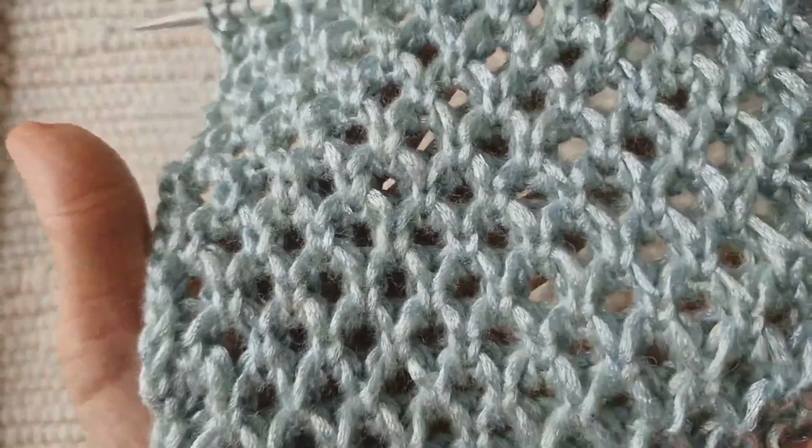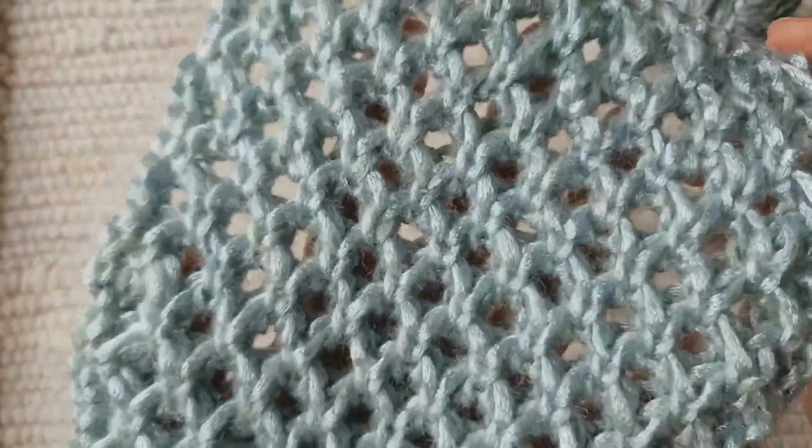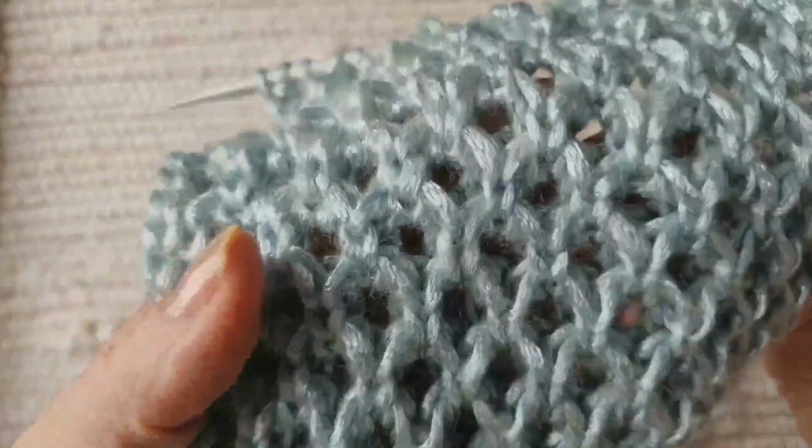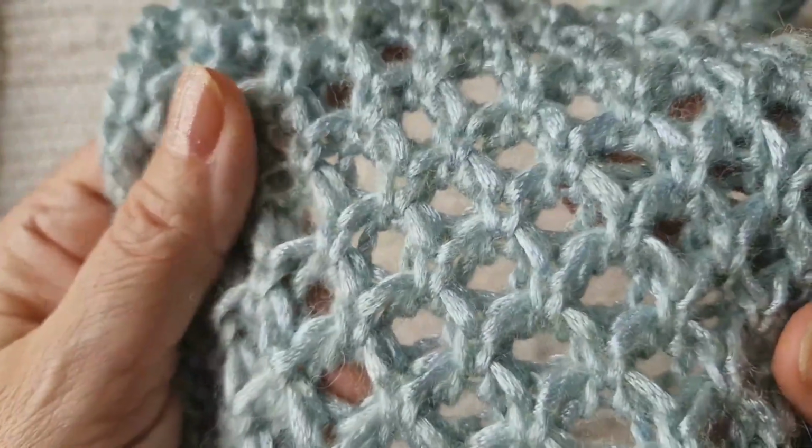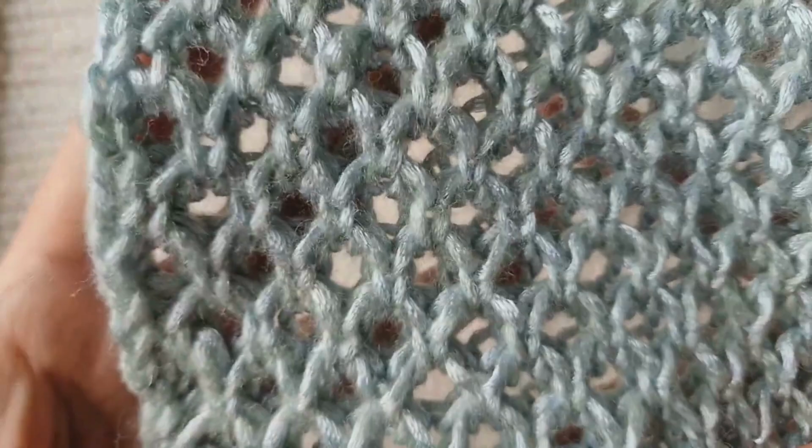This method creates this original knit with a unique multi-layered texture and cellular structure suitable for any season or type of yarn. I highly recommend it.